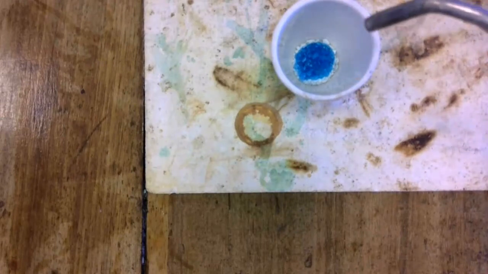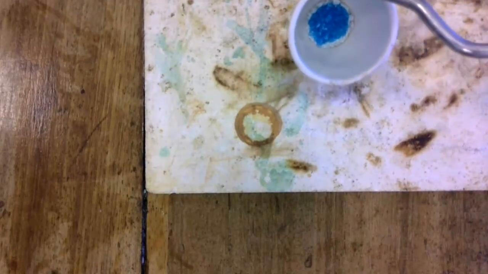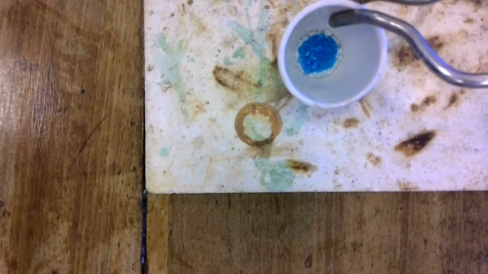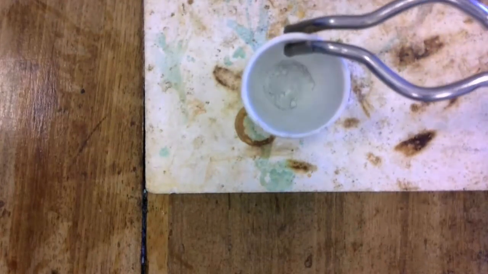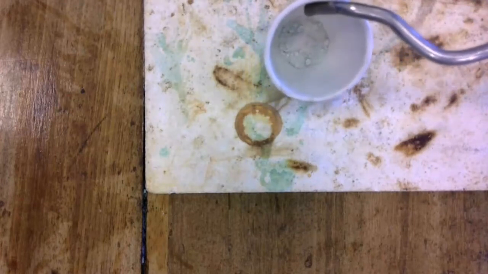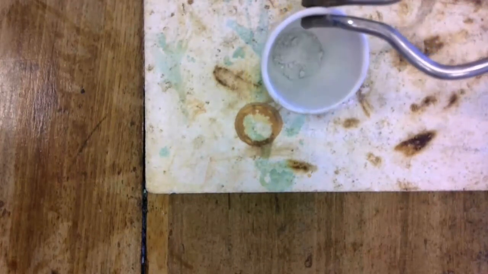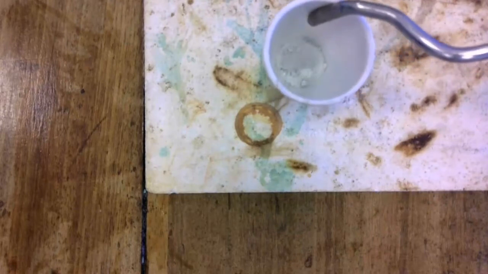You can see there I've been heating it for a few minutes and they're starting to turn white around the edges, showing that they're starting to lose their water. I've now finished heating them and they've turned into a white powder. So this is anhydrous copper sulfate.